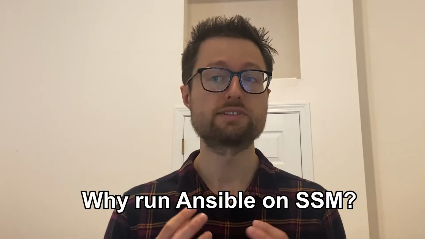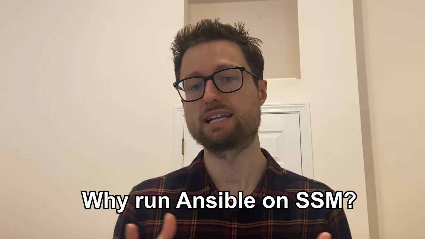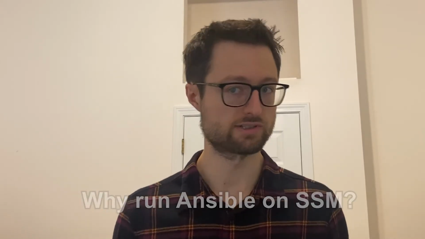Before I get into the demo, let me say a few words about why you would want to do this. You save time and money by not having a dedicated Ansible server. You can instead give SSM your playbook and it will target the instances that you want to configure. It can also simplify your networking. SSM works over port 443, so you don't have to have port 22 open on all of your instances. And you get the benefits of using a managed service like SSM while maintaining the benefits of Ansible.